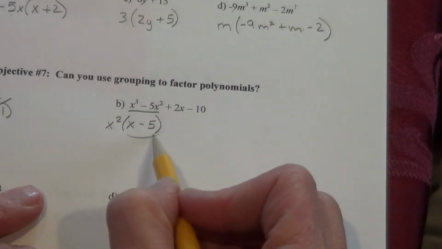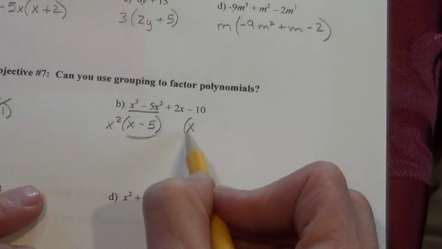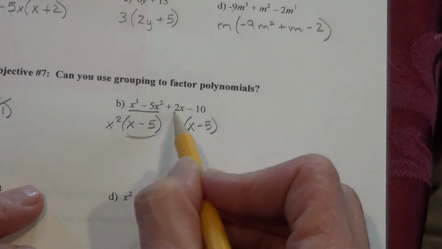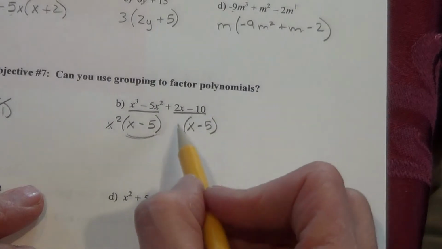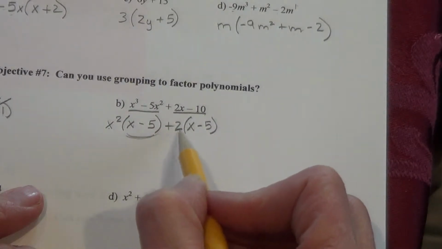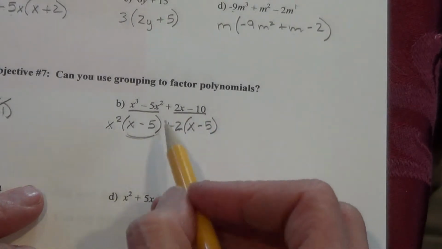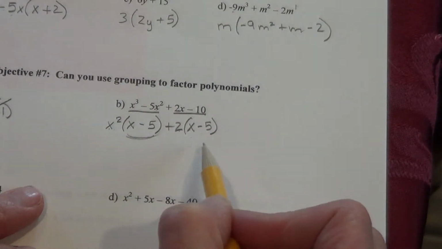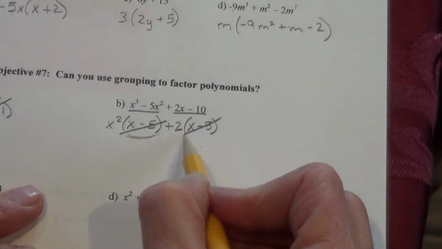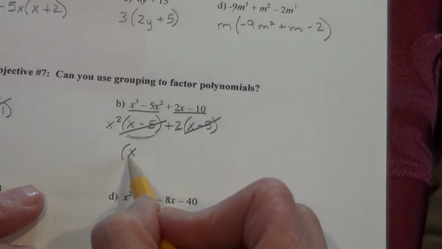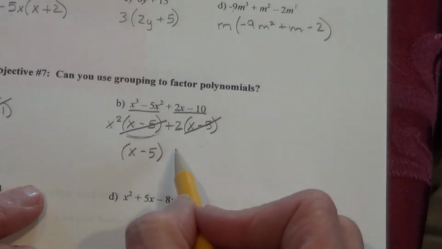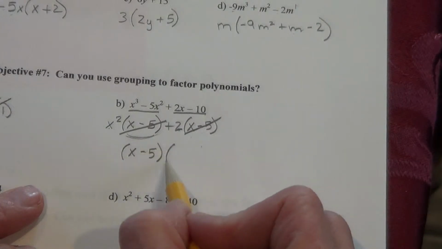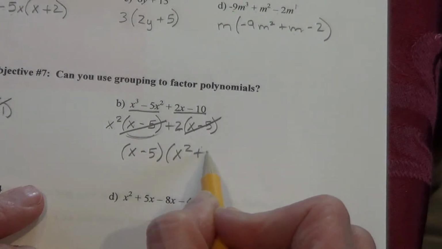Now I take this binomial, I write it again, and I ask myself, what do I need to multiply this binomial by to get this binomial? And that would be a positive 2. 2 times x is 2x, 2 times negative 5 is negative 10. Now from this step, I factor out that x minus 5 because it's the same in each side of the expression. Now what's left is x squared plus 2.